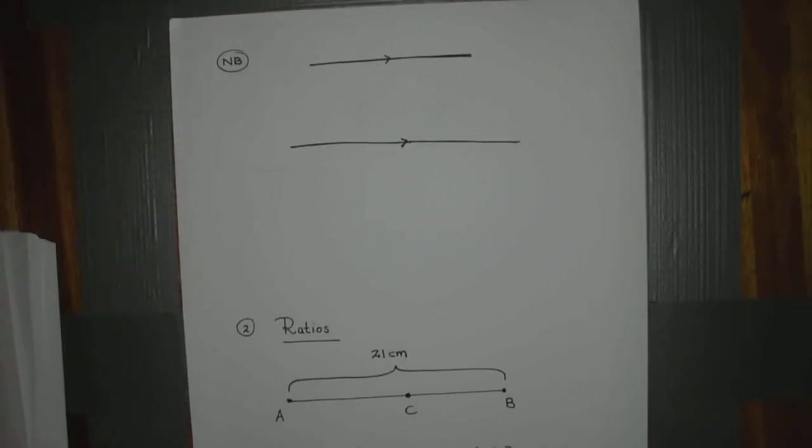Now, this is quite interesting. If I take two parallel lines, by the way, if you're a little bit behind on the notes, please don't stress. Like always, I will scan them and I'll upload them to the Google Classroom. Always, always, always. I'm not going to stop doing that anytime soon.